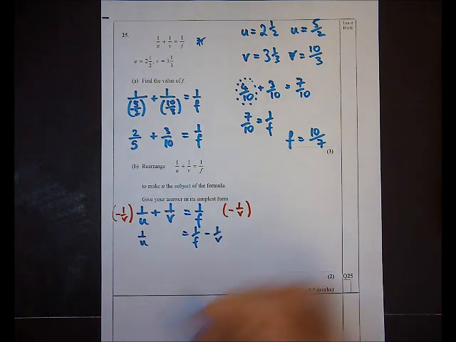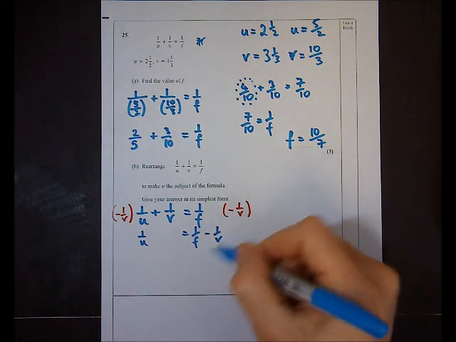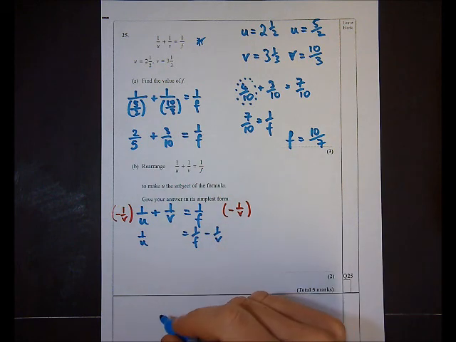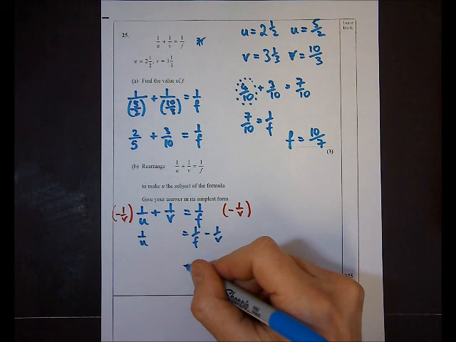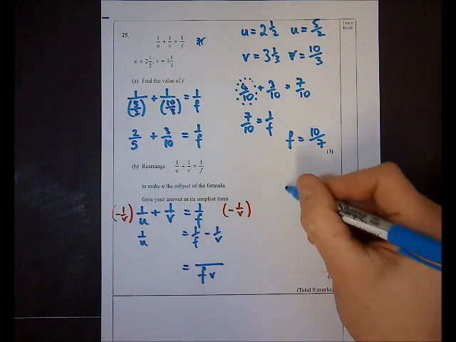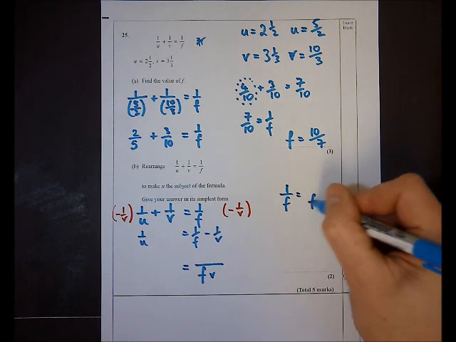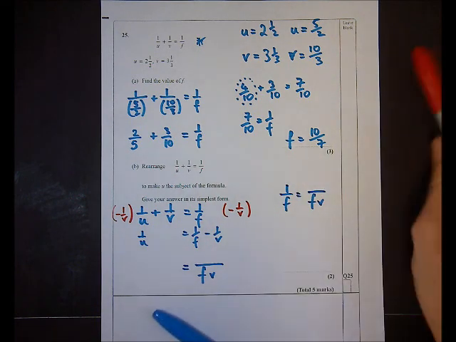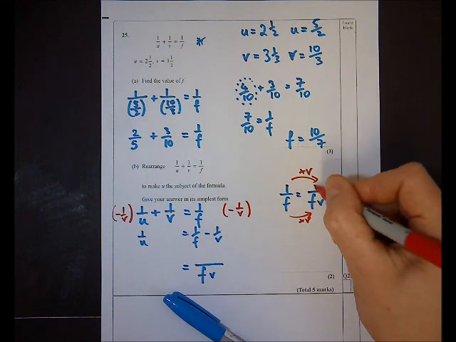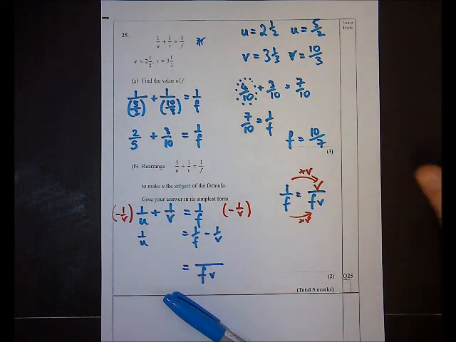I'm now going to take this right hand side of the equation and try and write it with a common denominator. And the common denominator for f and v is going to be fv. So that's going to be fv. Now I need to work out the numerator. So 1 over f turned into fv, and times in the bottom by v, so I've got times the top by v as well. So I'm going to get v over fv.